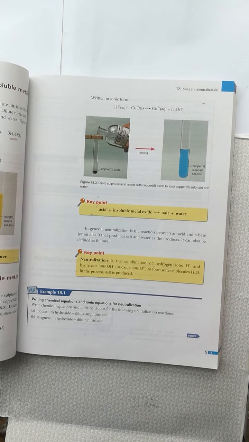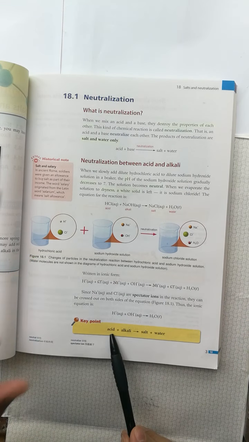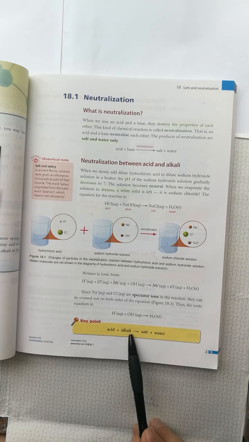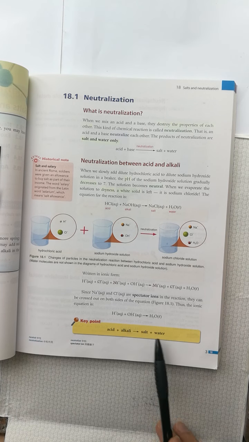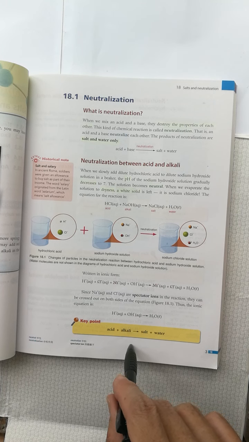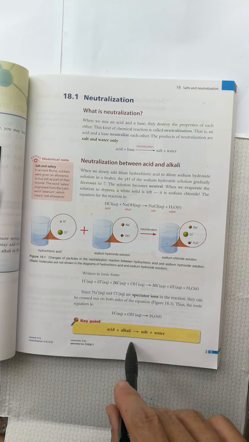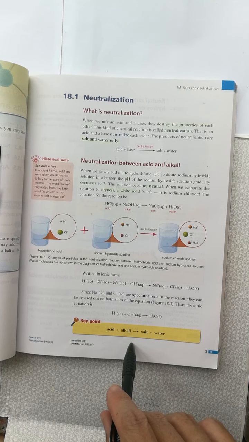So for the textbook, you have acid and alkaline. They react to form salts and water. The alkaline is a base which is water soluble, and the examples are sodium hydroxide and potassium hydroxide.